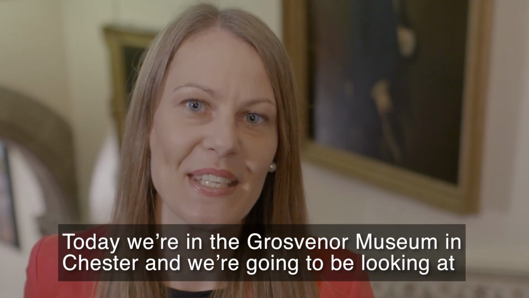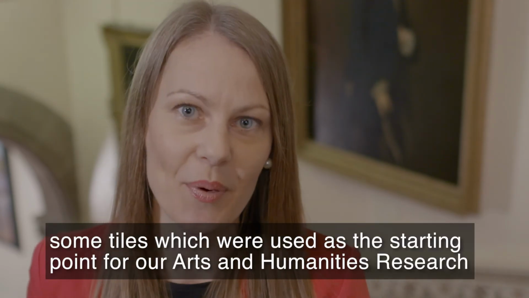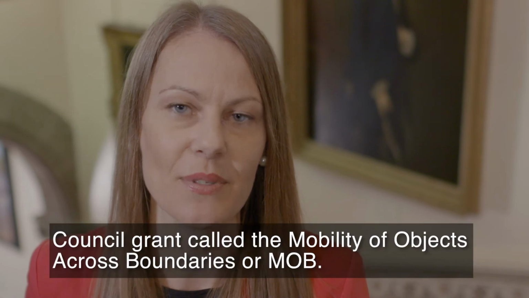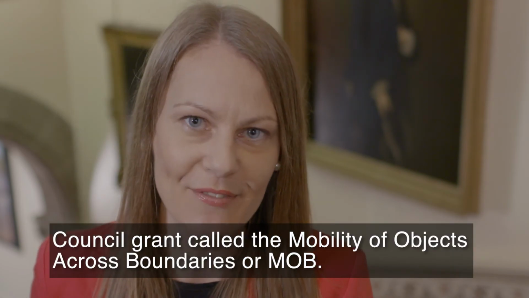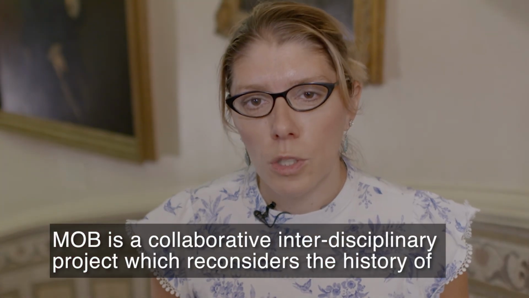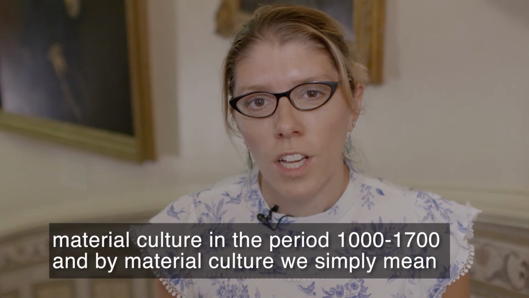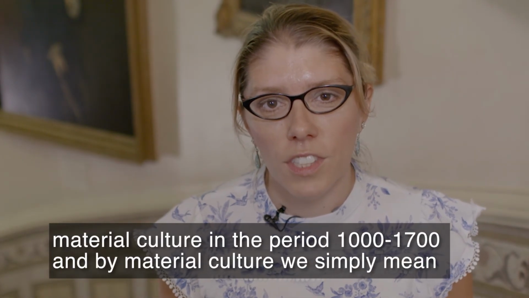Today we're in the Grosvenor Museum in Chester, and we're going to be looking at some tiles which were used as the starting point for our Arts and Humanities Research Council grant called the Mobility of Objects Across Boundaries, or MOB. MOB is a collaborative interdisciplinary project which reconsiders the history of material culture in the period 1000 to 1700.